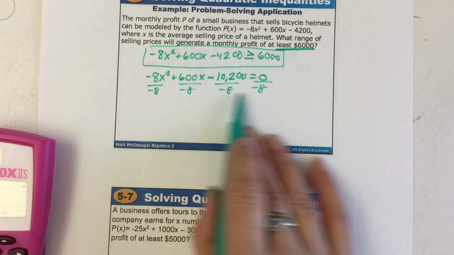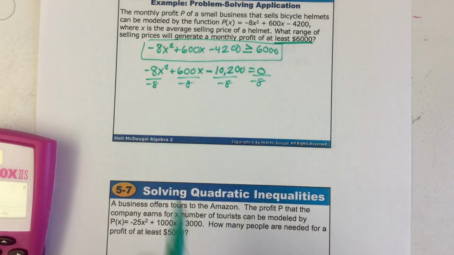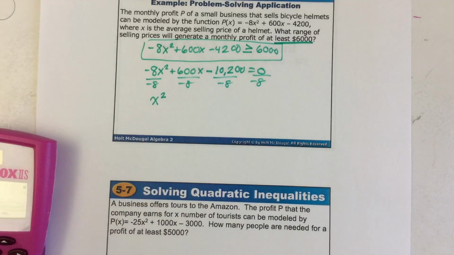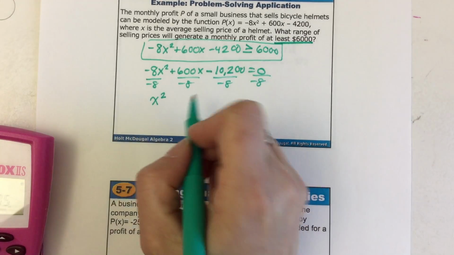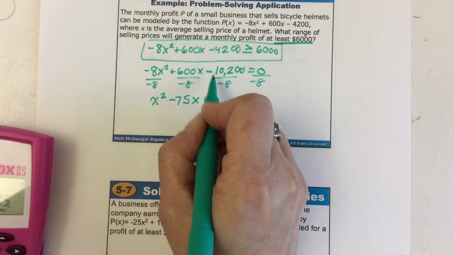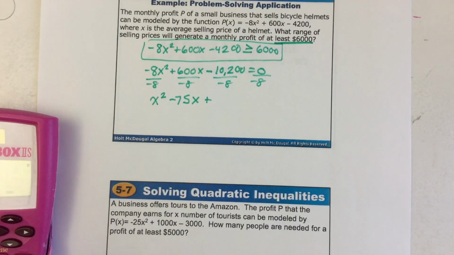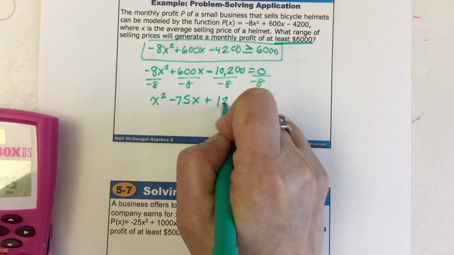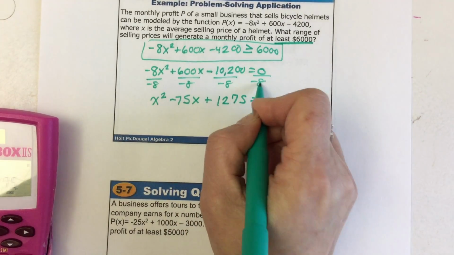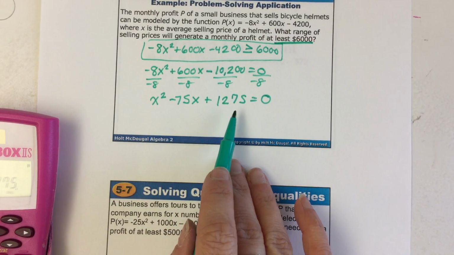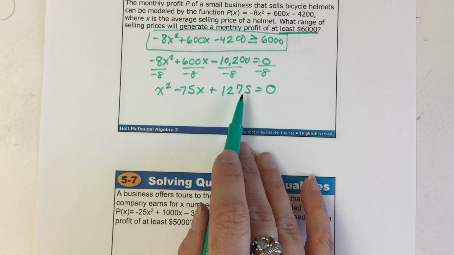As long as you can divide all the way across, it actually just gets to go away. So here the negatives cancel, the 8's cancel, so I'd have x squared. 600 divided by negative 8 is negative 75. Negative divided by a negative is a positive. 10,200 divided by 8 is 1275. 0 divided by negative 8 is 0. Now this is a whole lot easier to look at. Now obviously looking at this, we could try to factor it.